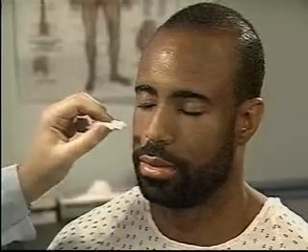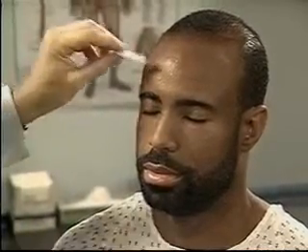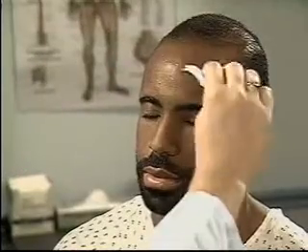I'm going to test the sensation of your face by lightly touching the cotton against your skin. When you feel the cotton touch, I want you to say now. Now if you'll close your eyes. Next, test for light touch using a wisp of cotton. After explaining the procedure, test in scattered areas. Now. Again, keep your eyes closed. Compare sides. Is this the same as this?